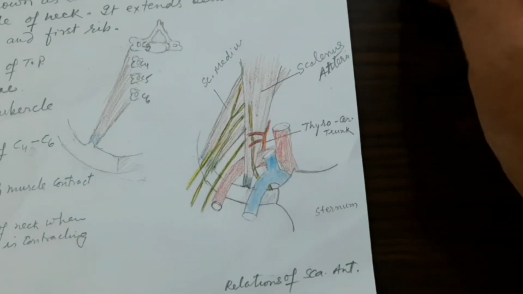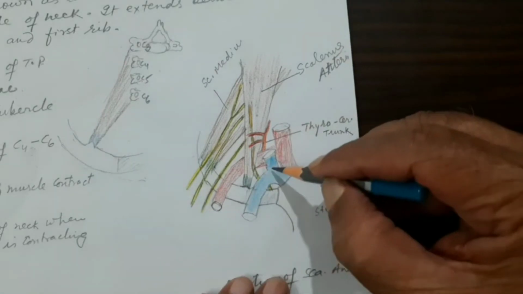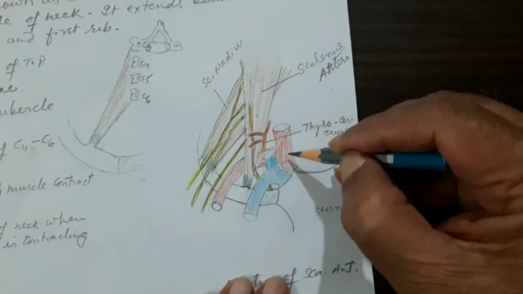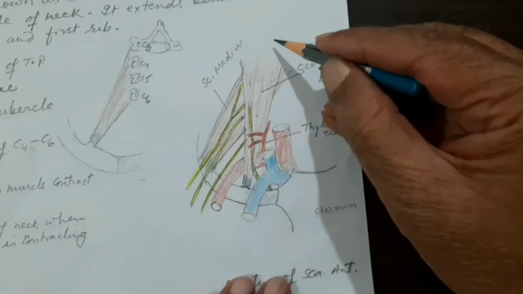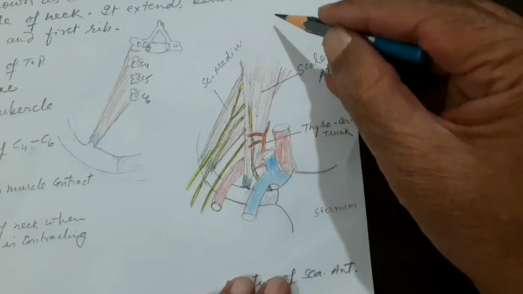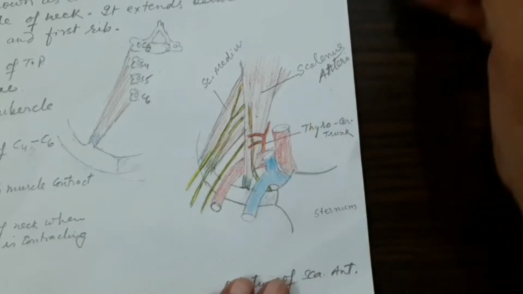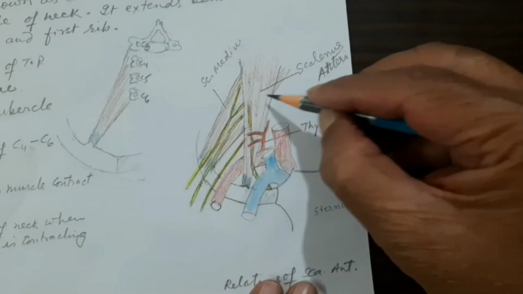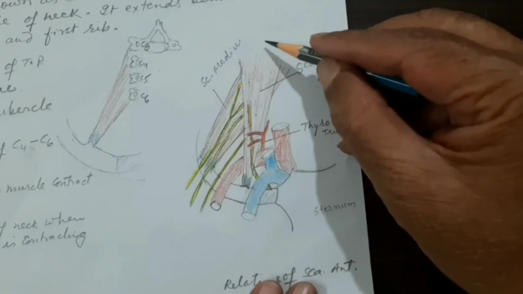Then there is the internal jugular vein. I said that this internal jugular vein will run like this, and this is the common carotid artery. Both the internal jugular and common carotid, and deep to them the vagus nerve, all three structures run in the carotid sheath.